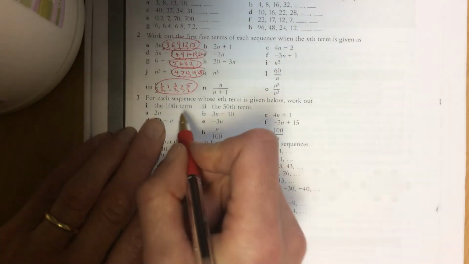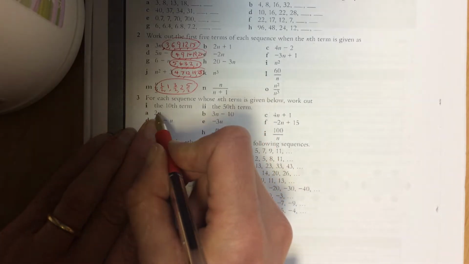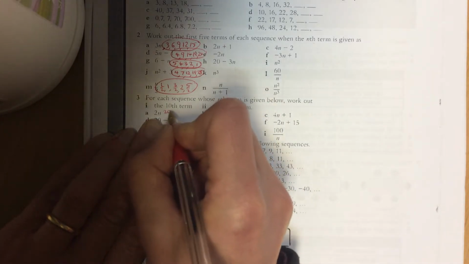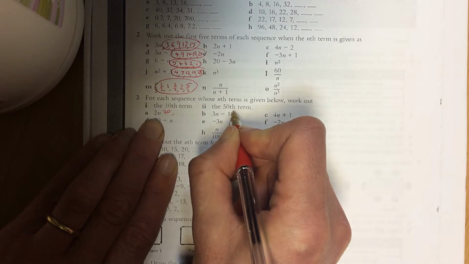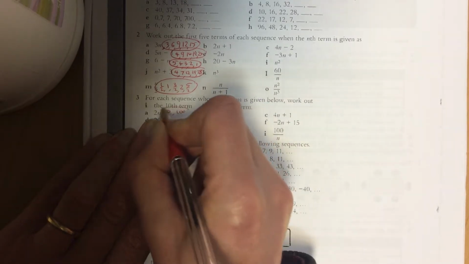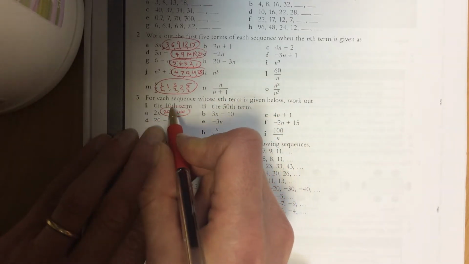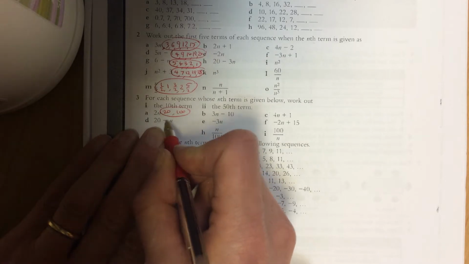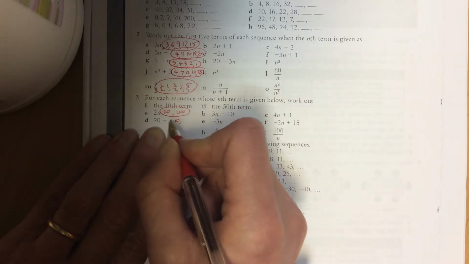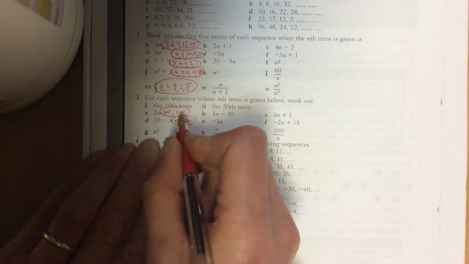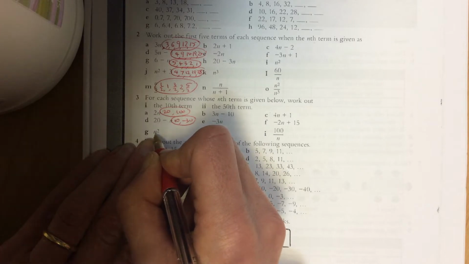Okay, so find the 10th term. So 2 times n is 20. And the 50th term, 2 times 50 is 100. So the 10th term, 20 take away 10. And the 50th term, 20 take away 50. And for this one, the nth term, the 10th term, 10 squared, and then 50 squared.